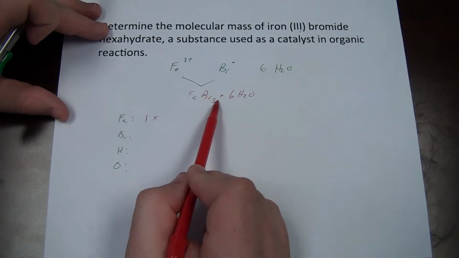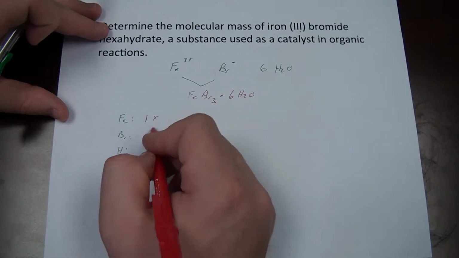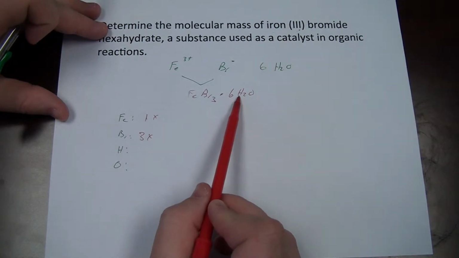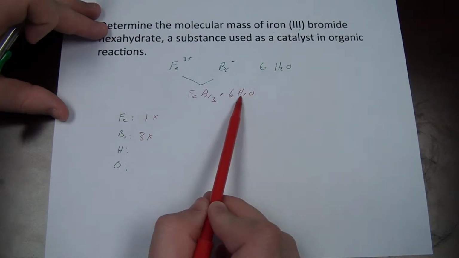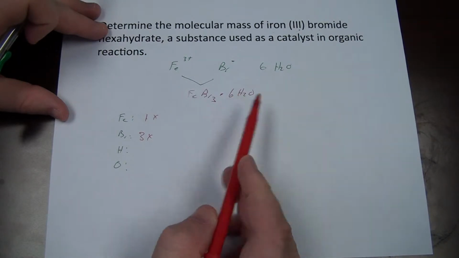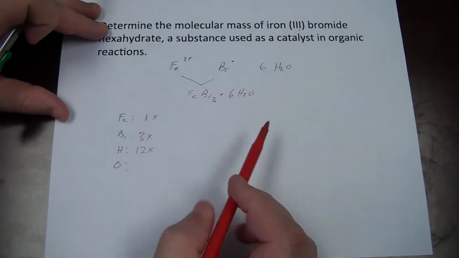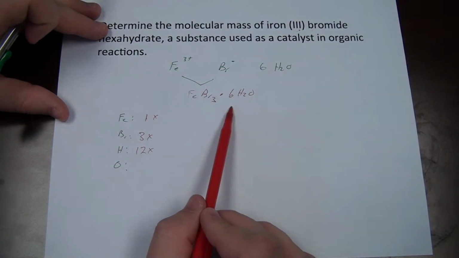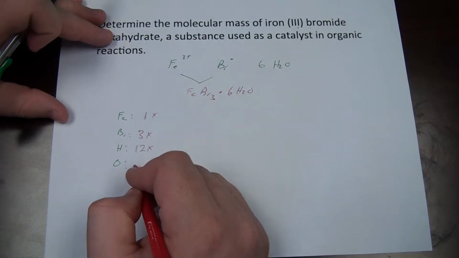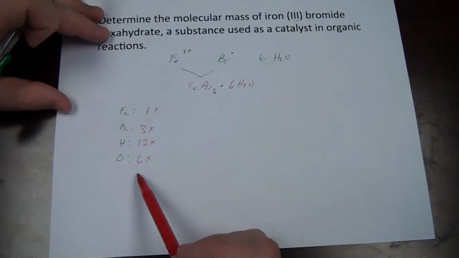Bromine, there's a 3 here, so there's 3 of those. Now if we look at the hydrogens, in the water itself there are 2, but there are 6 waters, so that gives us a total of 12 hydrogens within this molecule. Again, 1 oxygen per water, 6 waters, so we have 6 oxygens to include.